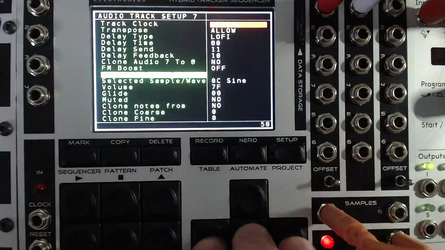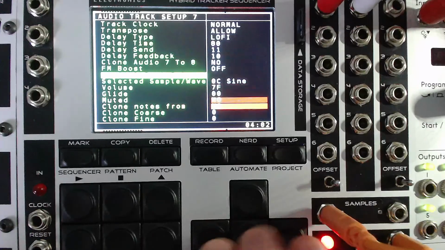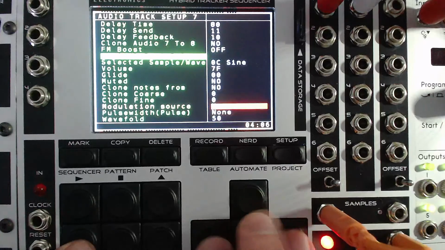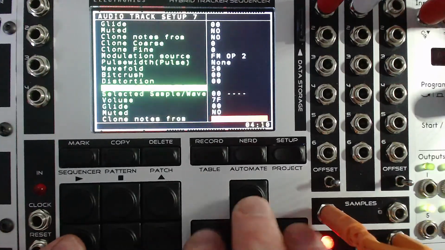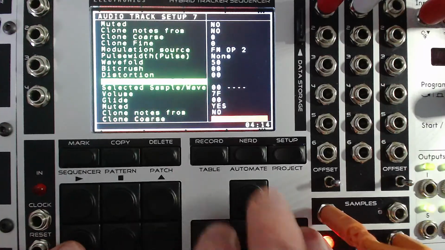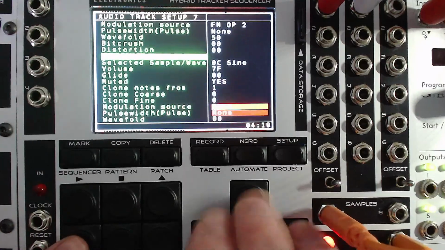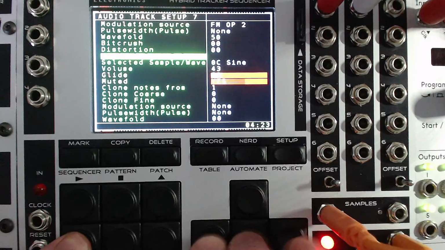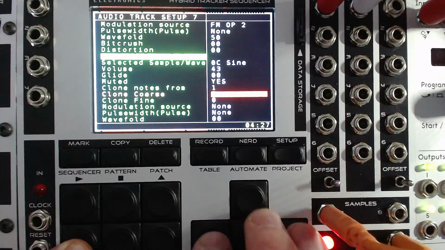In order to do this, you need to go into track setup and change these samples. To set up the 2 operator FM, you have to set the modulation source here to FM from operator 2. Make sure you mute the second sample and clone the notes from 1. And now you've got FM. You can of course change the volume to change the amount, change the coarse if you want to.